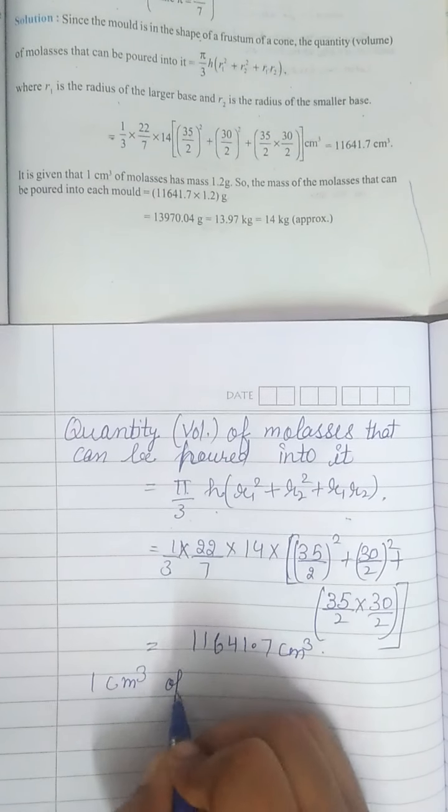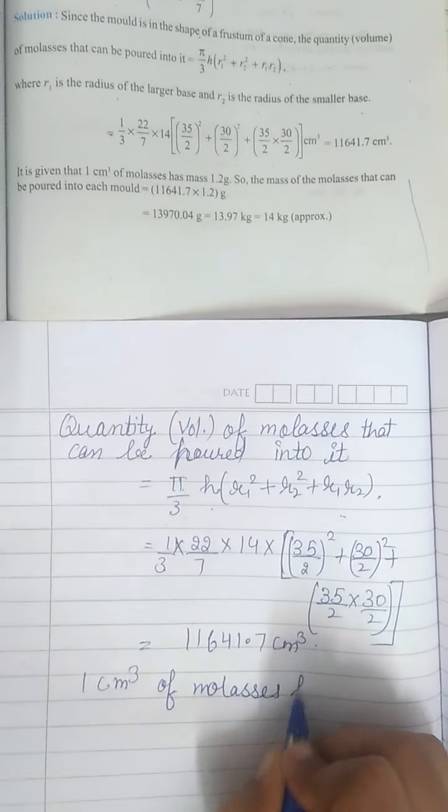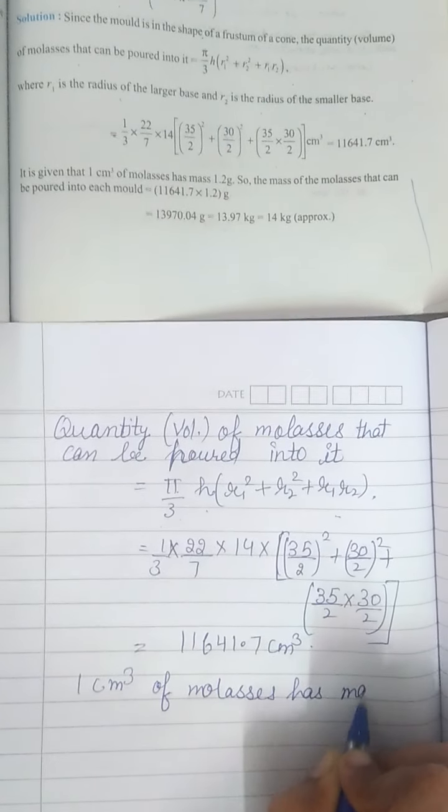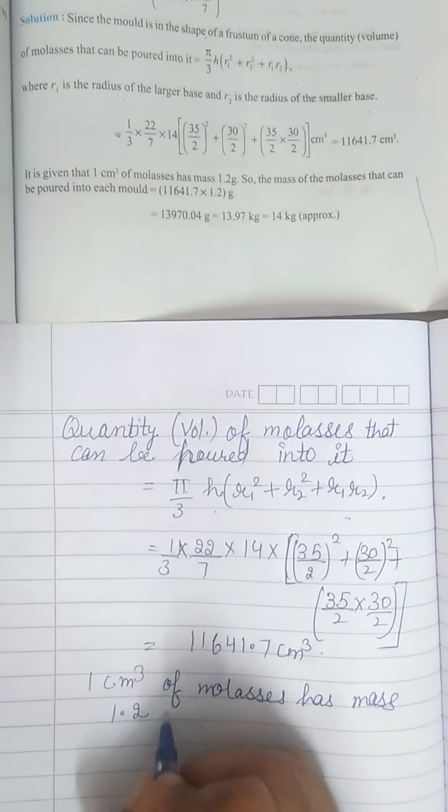Now it is given that 1 centimeter cube of molasses has mass 1.2 gram.